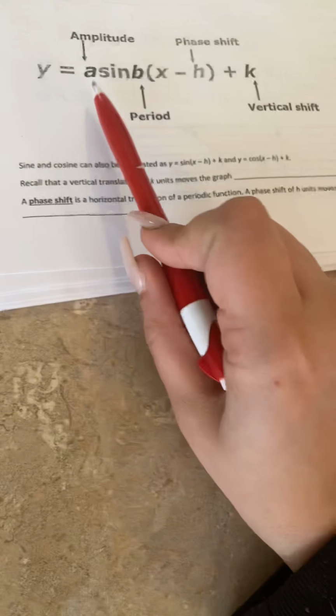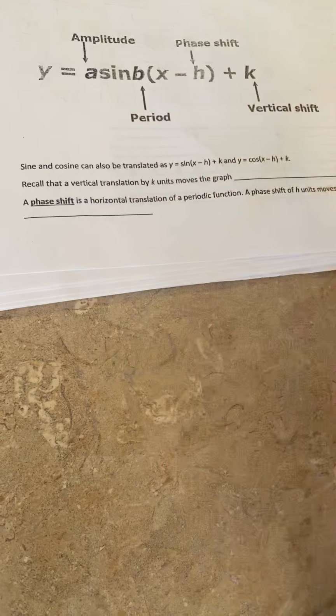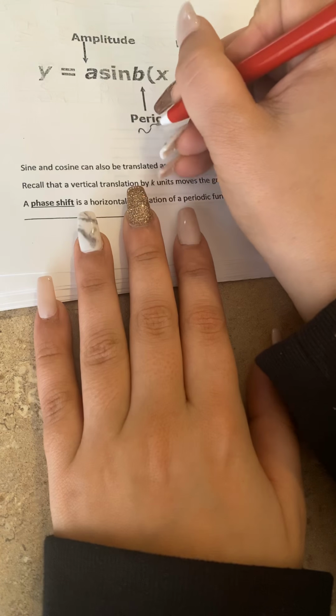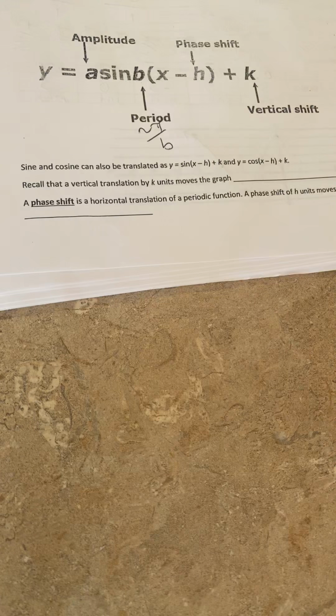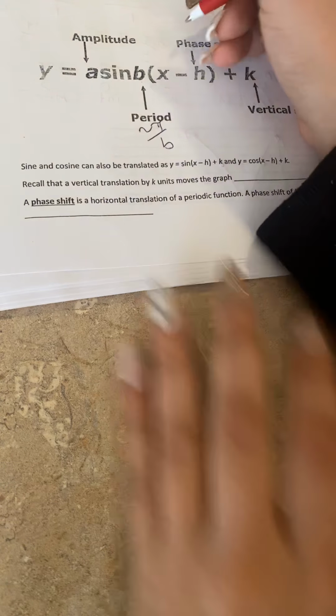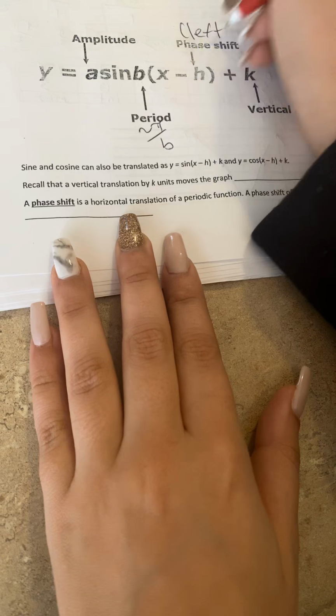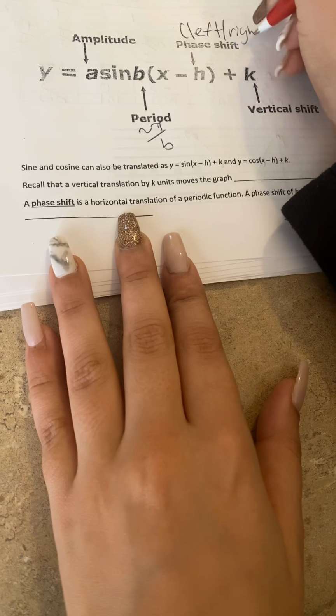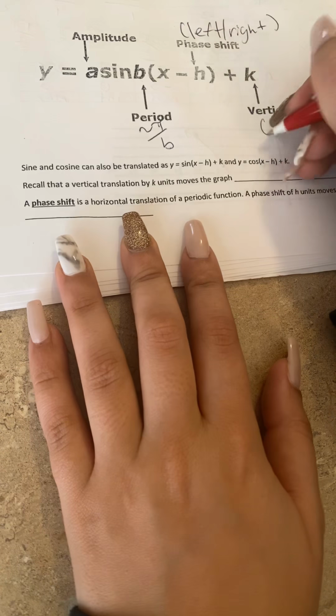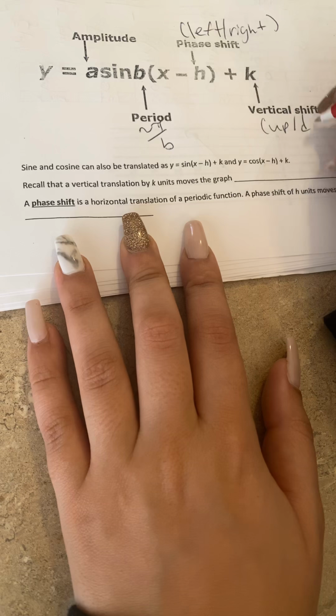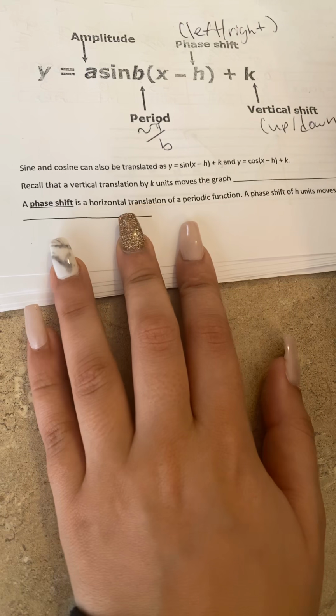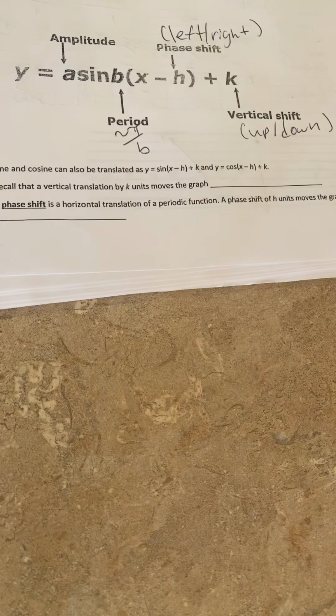So again, this tells me what my amplitude is. This tells me to do 2 pi over b to get my period. Now the phase shift means my left and my right, versus my vertical shift tells me my up and my down. Okay? So we're back to transformations all over again. I can already hear you guys groaning, talking about how much you hate transformations, okay?